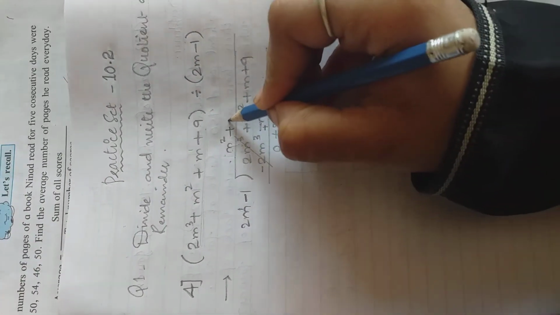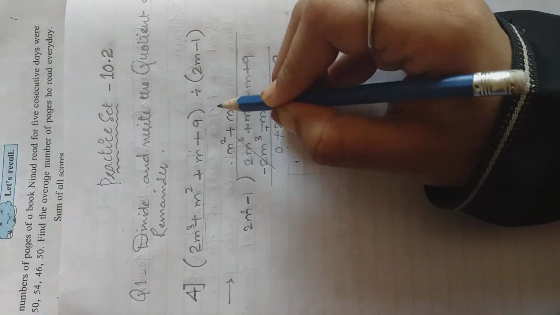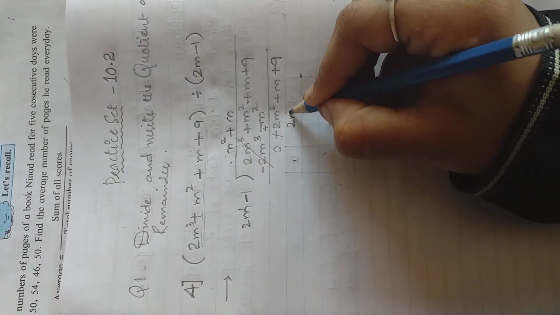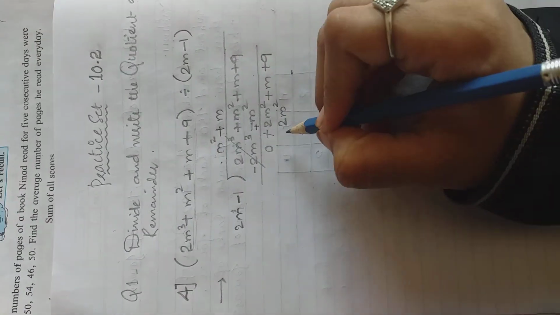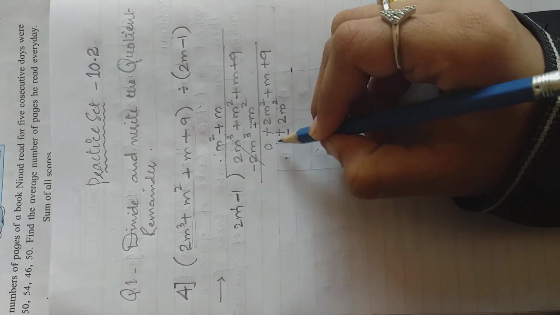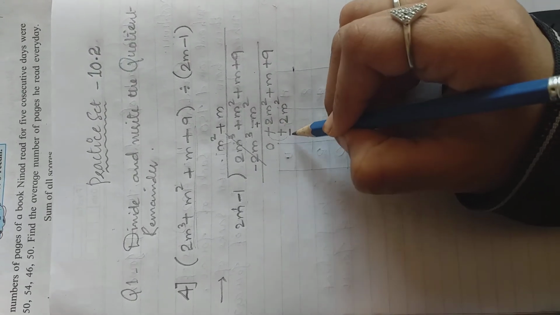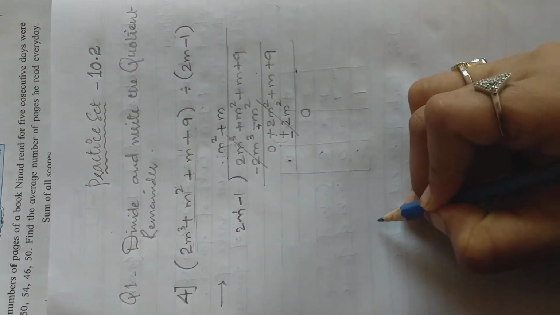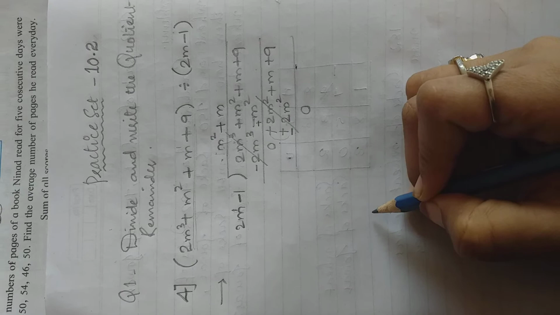It means we have to write m in the quotient. 1m plus 1m, 2m, and 2 ones are 2, that is 2m square. Plus plus plus, and take the opposite sign of this, it will be minus, and multiply both signs: plus minus minus, it will get cancelled, or you can write 0 in the remainder. Then the next is what?